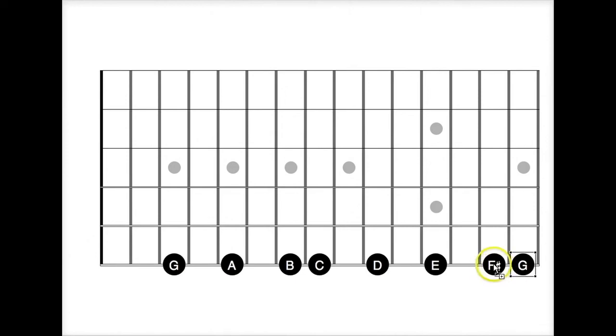So you would not use a G flat right here, you would use an F sharp because G has already been used right here. So when we get up here and we have to decide, am I going to use an F sharp or am I going to use a G flat? It's an F sharp because we've already used a G, the letter G here, so we'll use the F, and it needs to be an F sharp right there.